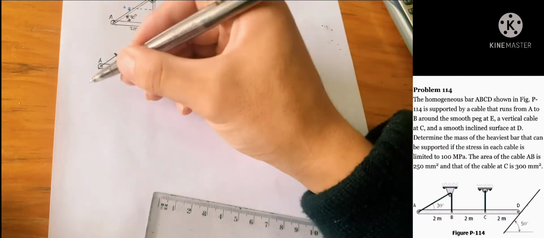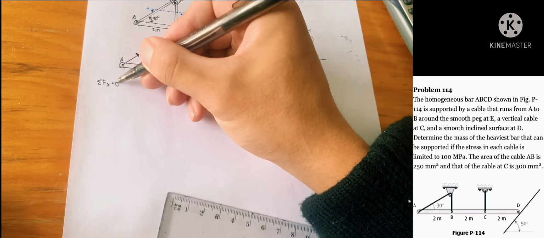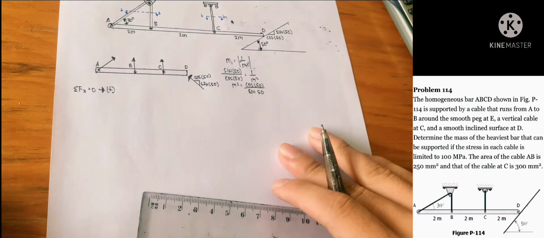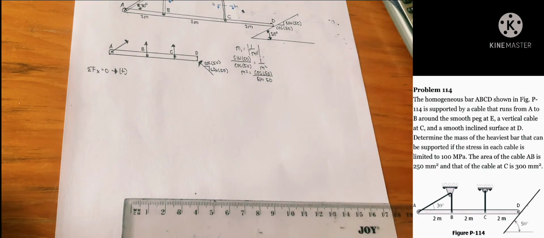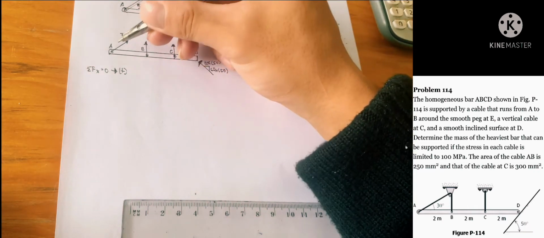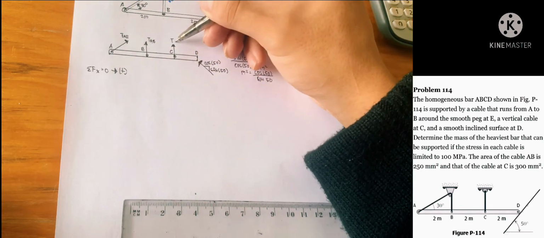So taking summation of forces of x equals 0, going right is positive. We would have, so our first cable A to B is the same as our problem number 3.